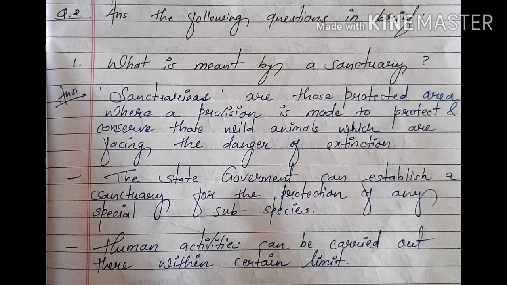Now move towards chapter 9 and question number 2, answer the following question in brief. And the first question is, what is meant by a sanctuary? And the answer is, sanctuaries are those protected areas where a provision is made to protect and conserve those wild animals which are facing the danger of extinction. The state government can establish a sanctuary for the protection of any species and subspecies. Human activities can be carried out there within certain limits.